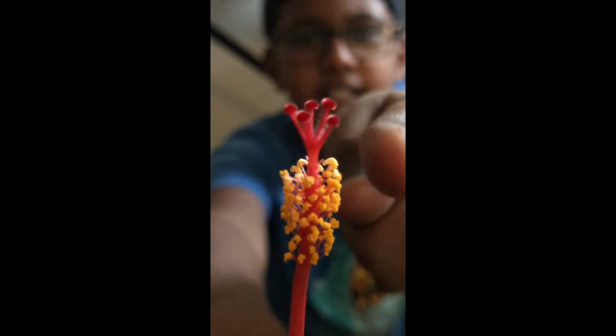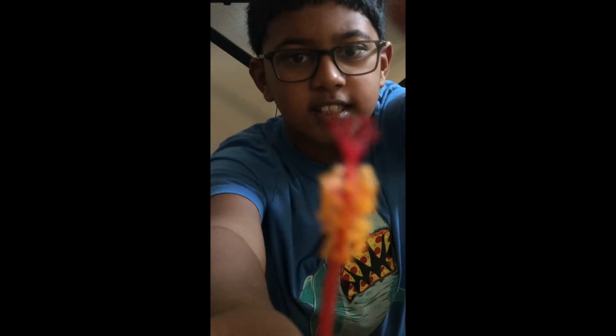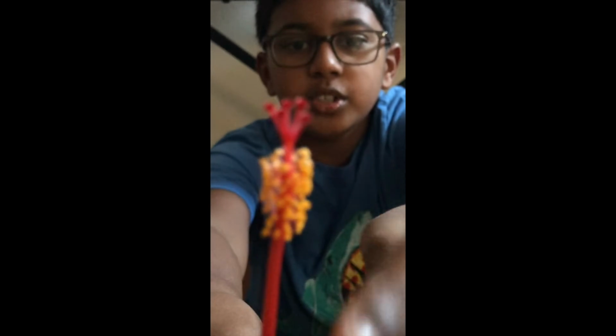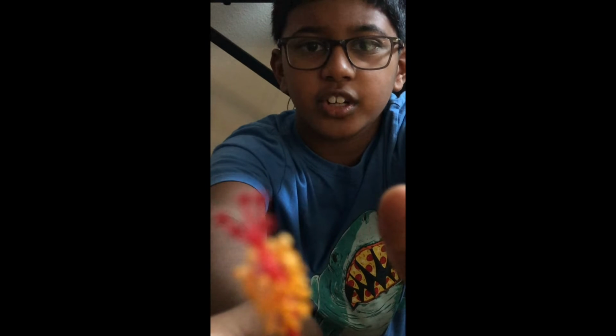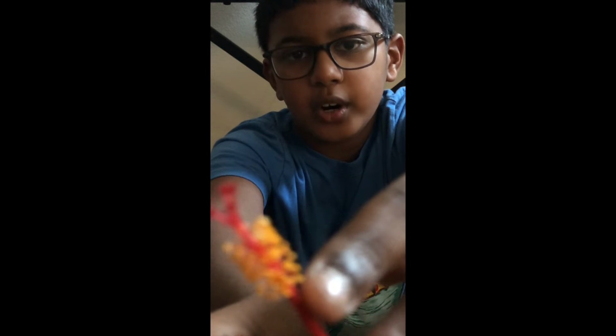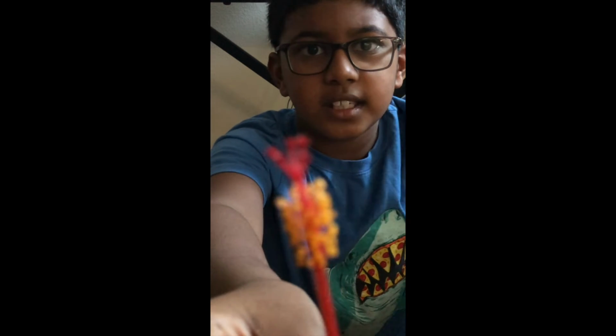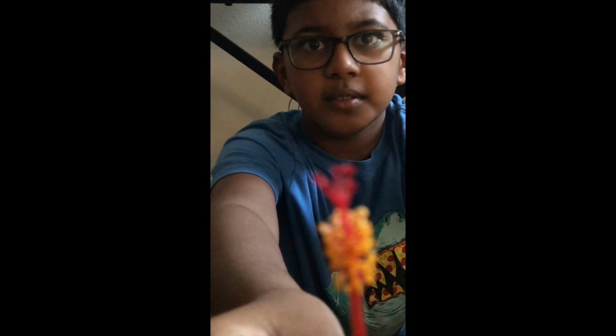The yellow pieces here are the anthers. They're the pollen that go into the stigma, which goes down to the ovary to fertilize the seeds. The red part here is known as the filament. It sticks the pollen out so it rubs onto the insect's feet and legs.